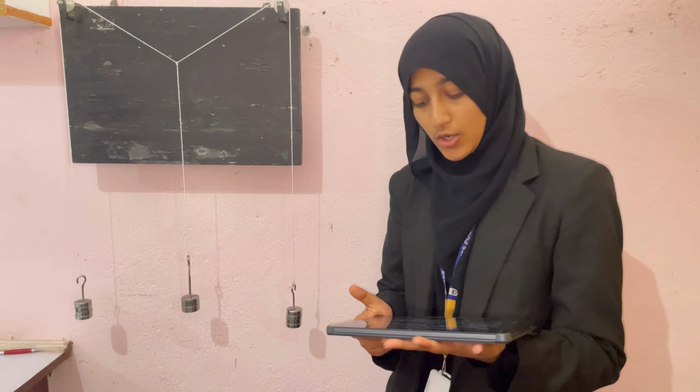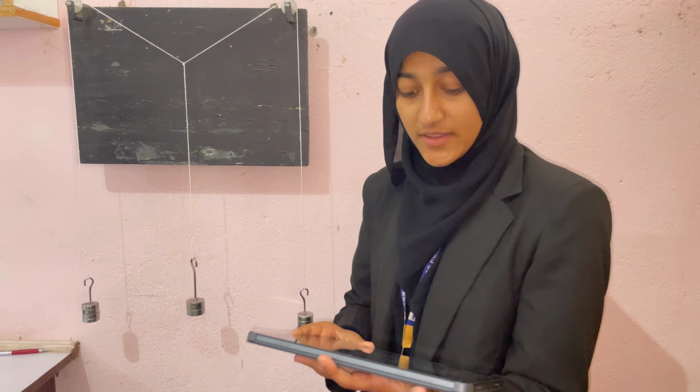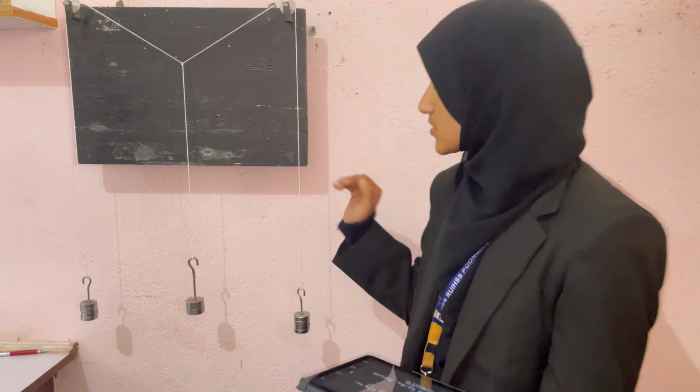The parallelogram law states that when two vectors act simultaneously at a point in such a way that they are the adjacent sides of a parallelogram, then the diagonal of that parallelogram will be the resultant vector. With the usage of this principle, let's find out the unknown weight of a given body. So here we have two aims: to verify the parallelogram law of vector and to find the weight of a given body with the usage of this law.